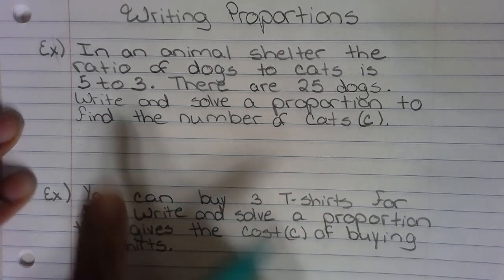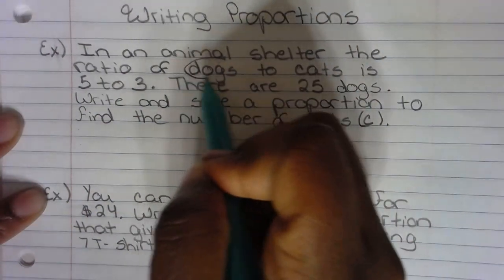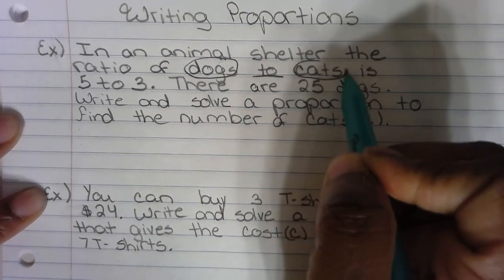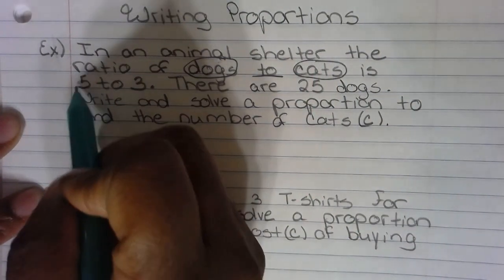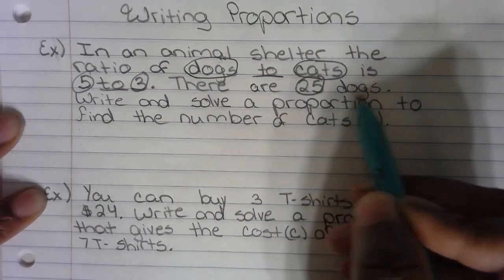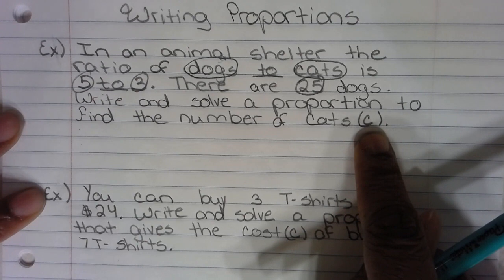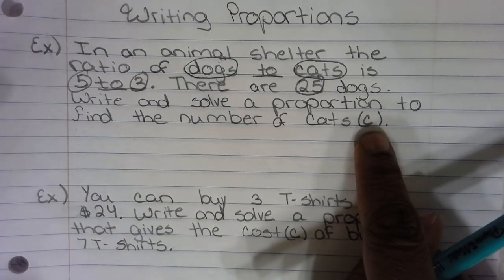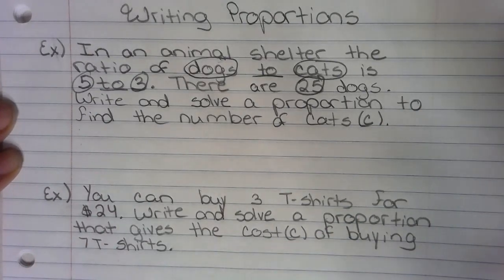So let's get started. In an animal shelter, the ratio of dogs to cats, pay attention to what comes first, is 5 to 3. There are 25 dogs. Write and solve a proportion to find the number of cats. And this variable inside the parentheses simply means this is the variable that they want you to use. But you don't have to use C. You can use any variable. You can use X. It all works the same.